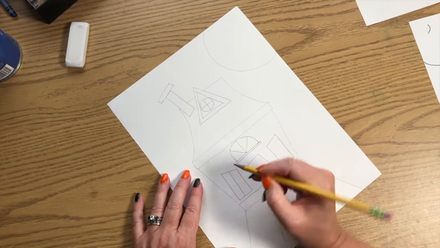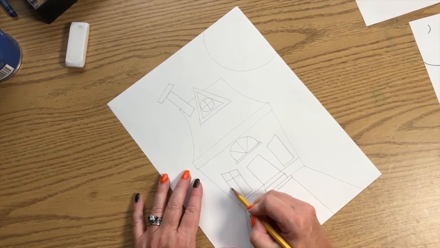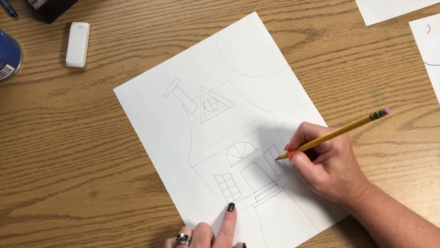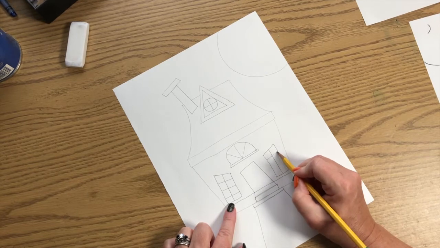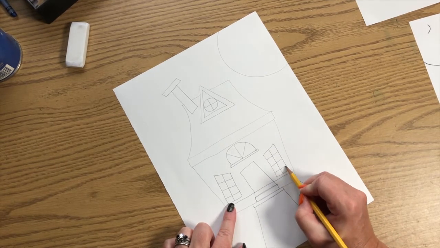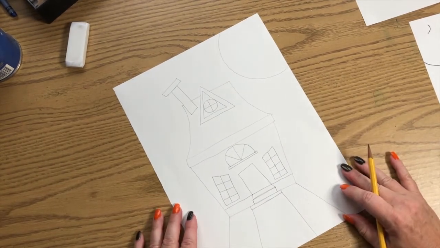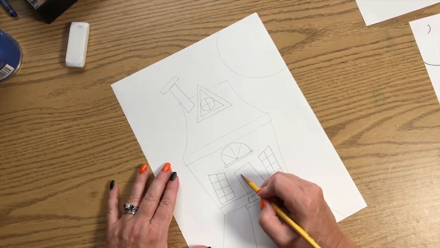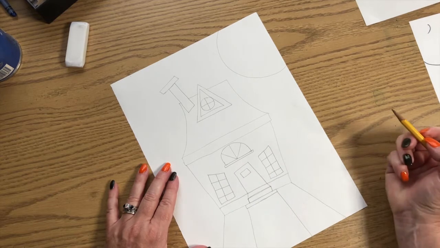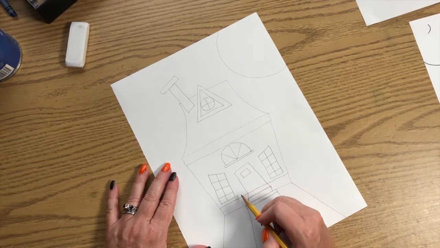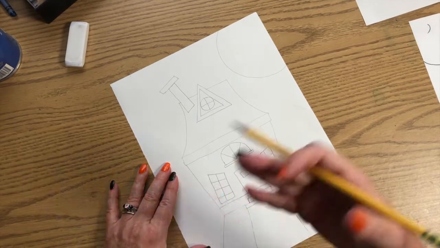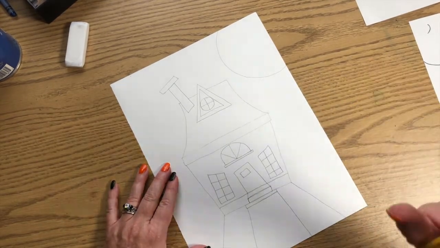These windows, we're going to draw a vertical line, and then 2 or 3 lines going across like that. Depends on how big your window is. I can get 3 lines in my window. You might only be able to get 2. Depends on how big you draw them. We need a window on our door. Now this window can be square, it can be round, it can be a half circle, it can be whatever shape you want. You don't even have to put a window on your door. Totally up to you.